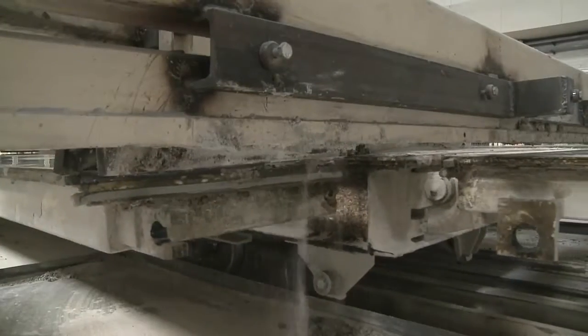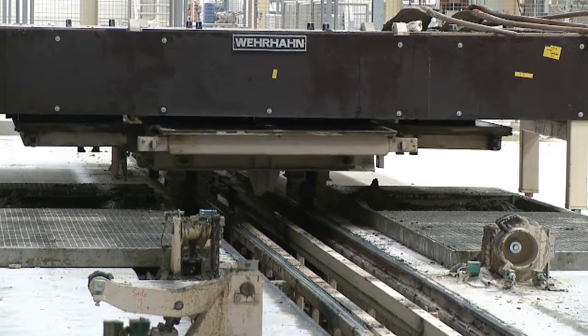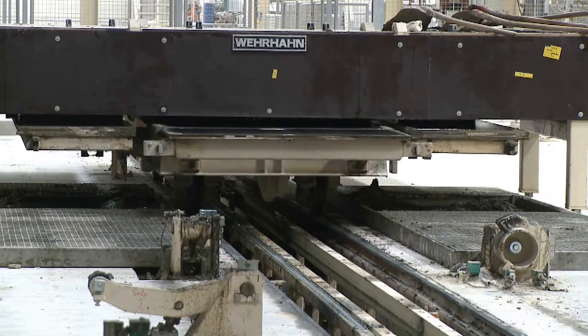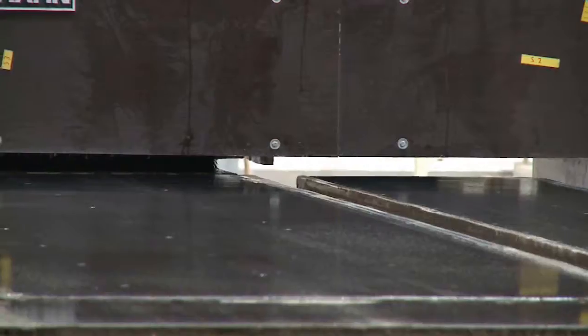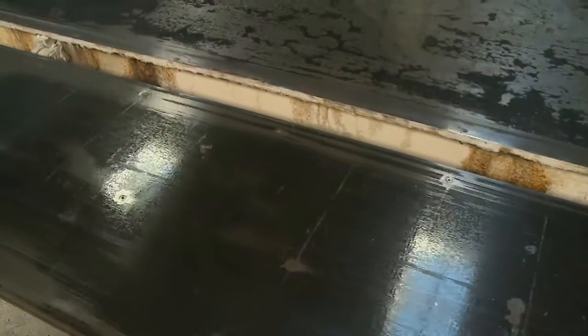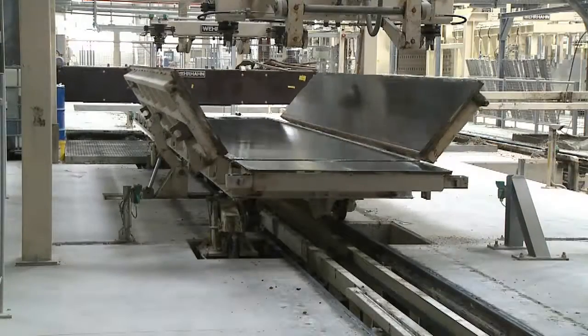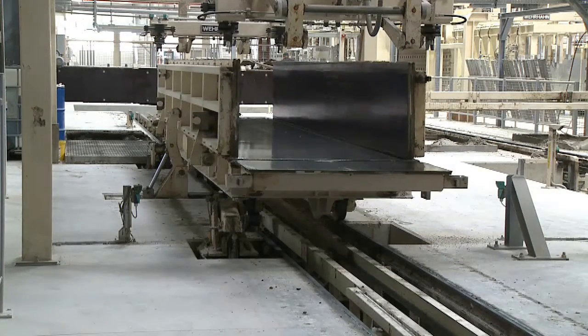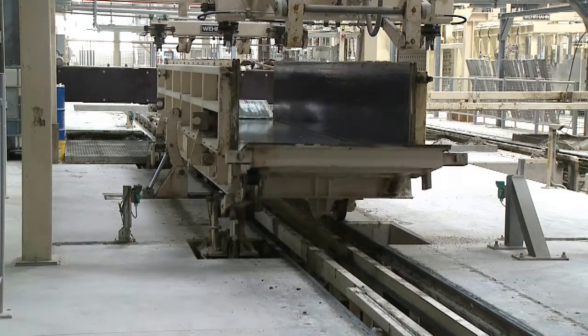The mold can easily be cleaned and oiled because of the 4 hinged walls which can be opened, a significant advantage of the Hahn plant design. The molds are automatically closed and locked.